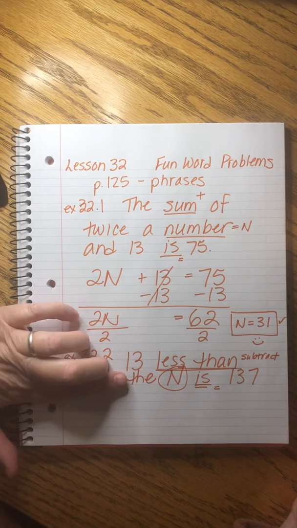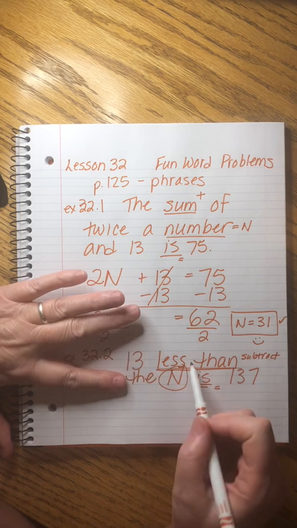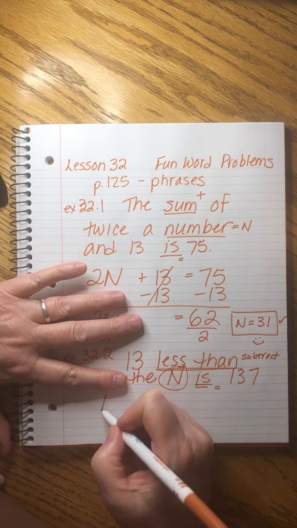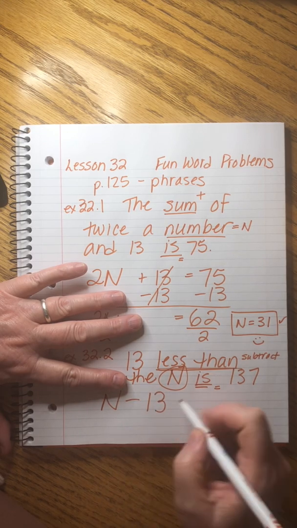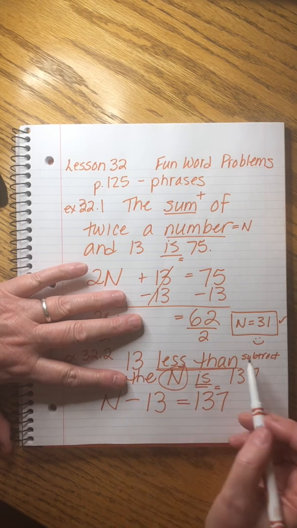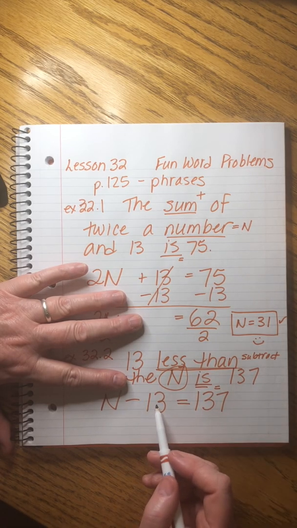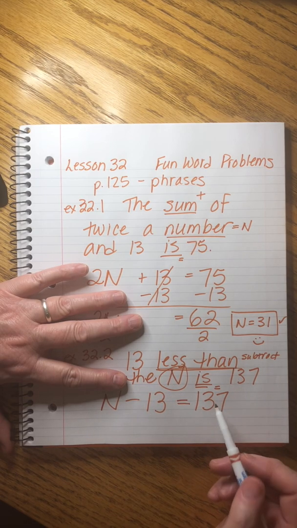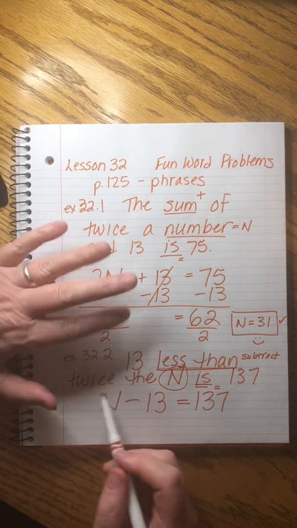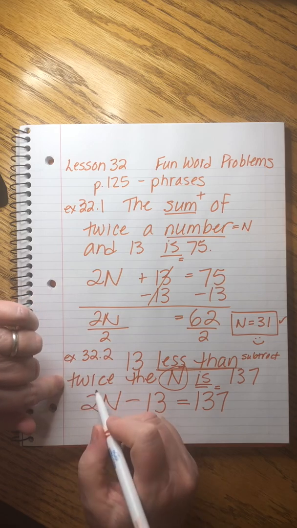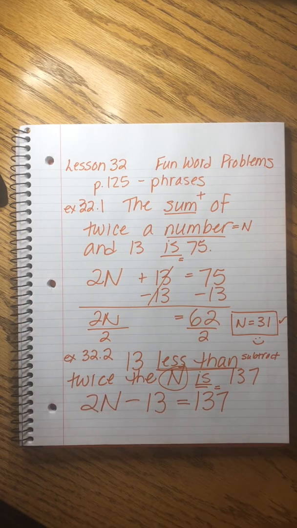Let's cover up the twice again because that's the confusing part. 13 less than the number is 137. Okay, that would be n minus 13 equals 137, right? 13 less than, that means take away 13, the number is 137. Okay, that part's not bad. This is always the hard part, the twice. But now that we have this figured out, we can go, oh, okay, so we have to multiply the number times 2, twice the number. Make sense? Whew. Okay, let's add 13.